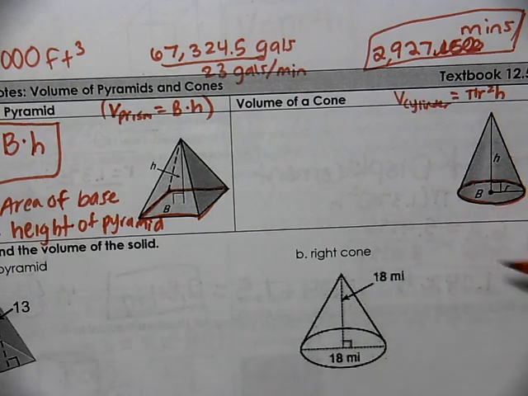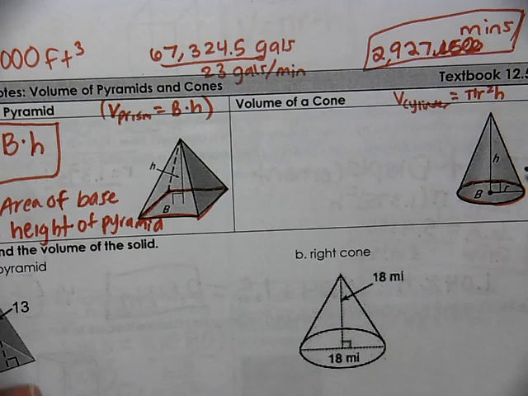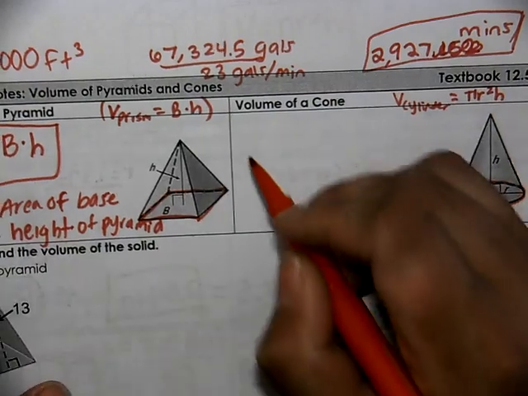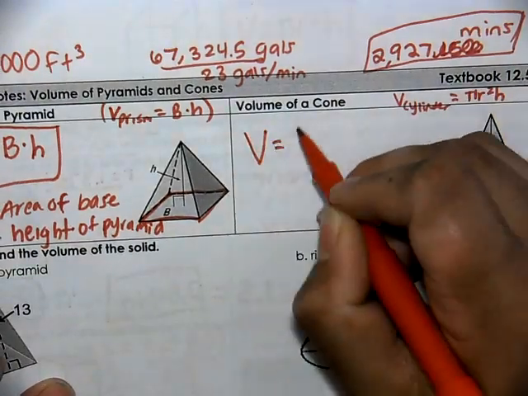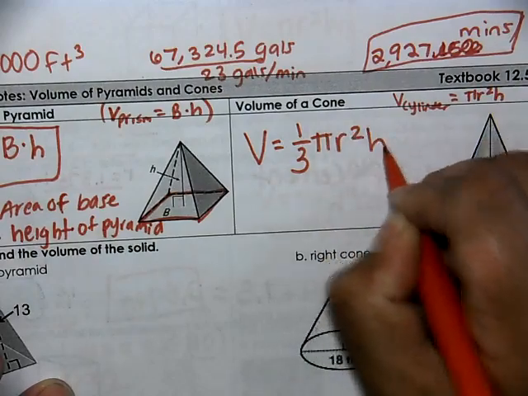Well, for a cone, again, if you were to take a cone and fill it up with water or some liquid and pour it into the cylinder that has the exact same base, you would fill it up 3 times. And that tells us then that the cone is 1/3 of the volume of a cylinder. So that's it. The relationship is literally that, 1/3 pi r squared H.